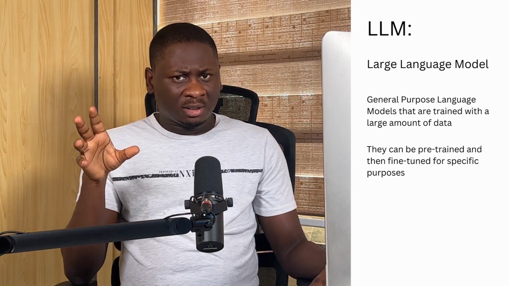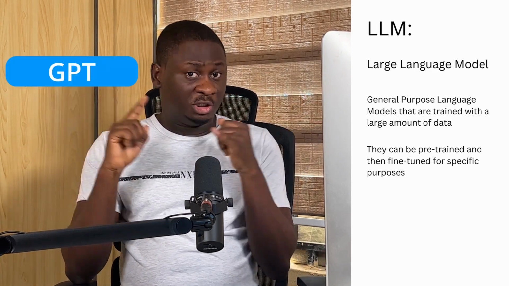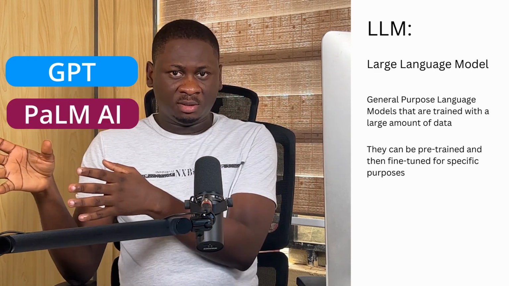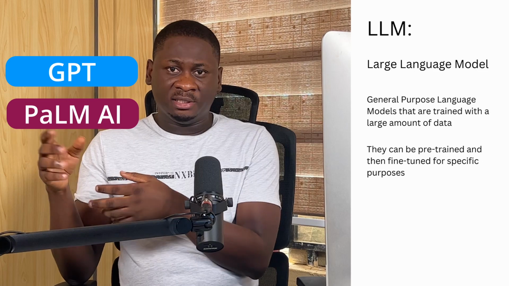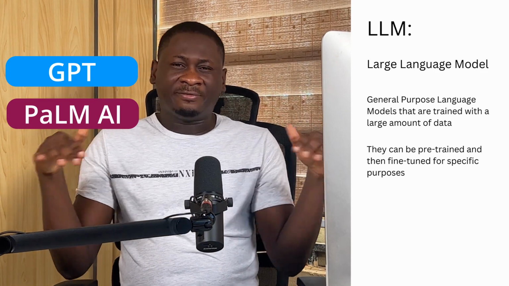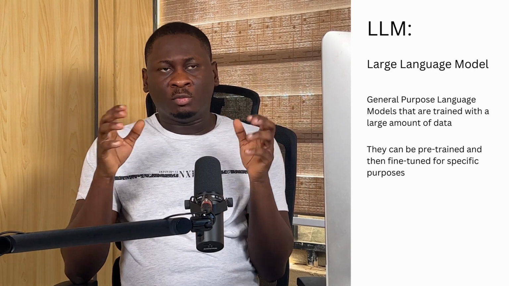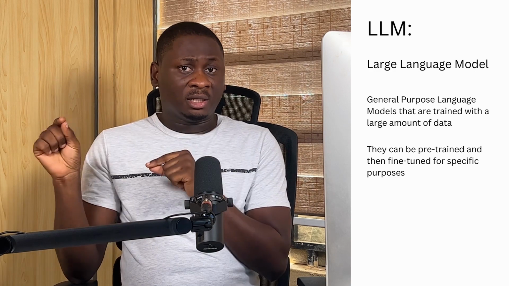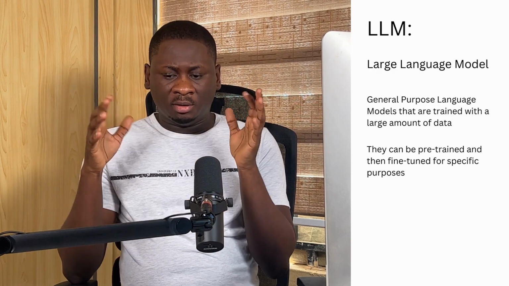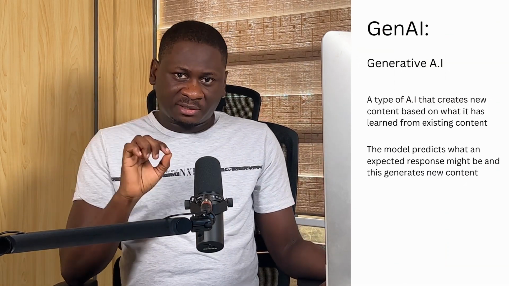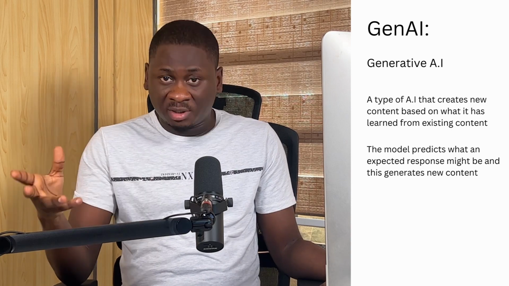So you have the large language models, and these are your GPT and your PaLM. GPT is by OpenAI, PaLM is by Google. These are the foundational models for a lot of the AI products that we're seeing today. And most of these LLMs, the large language models, are actually trained to perform what is known as generative AI. Now, what is generative AI? Generative AI simply is AI that produces new data.